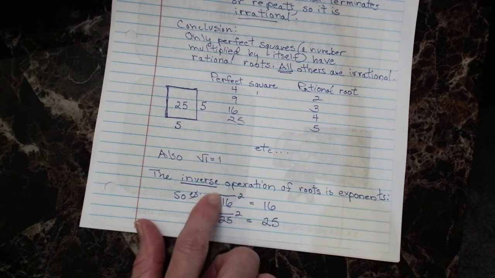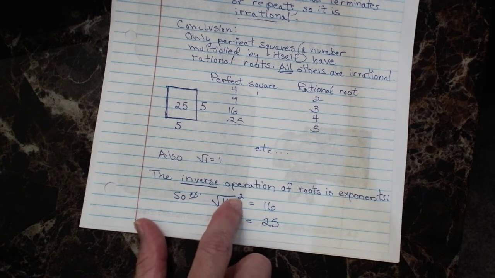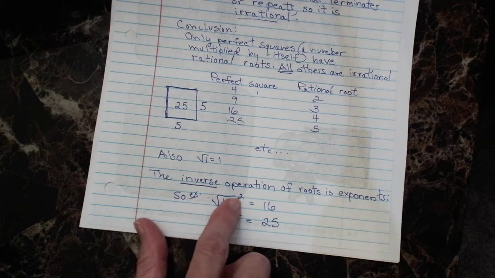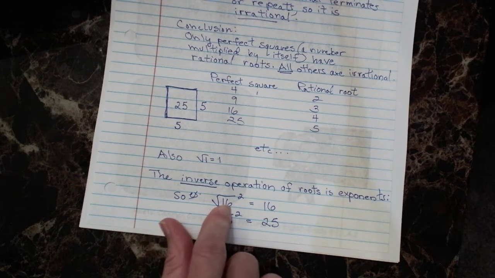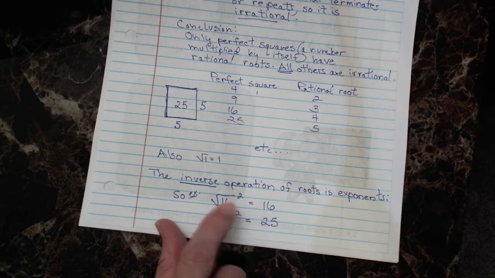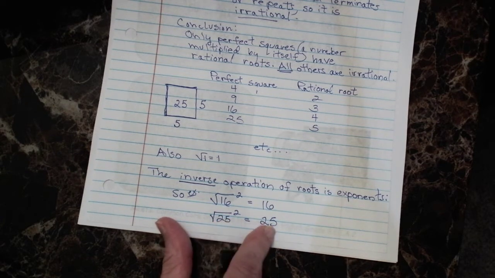So you're undoing it by a square root, and then you're bringing it back by squaring it. So when you see this radical with this exponent, your solution is really the same number that's the radicand. And here, the square root of 25 squared is 25.